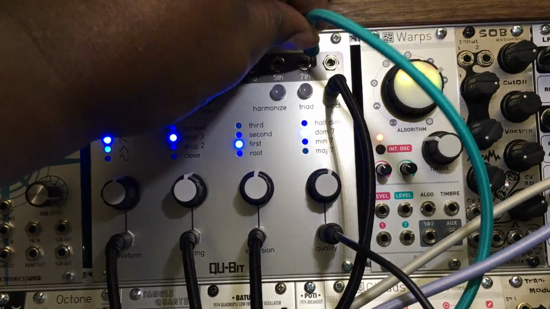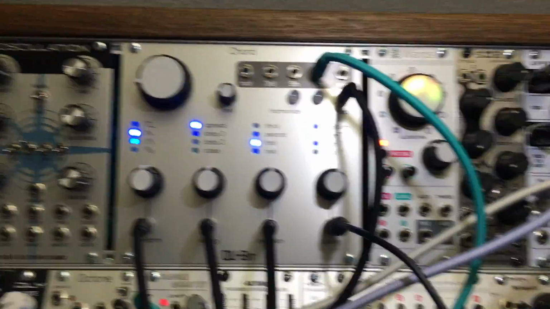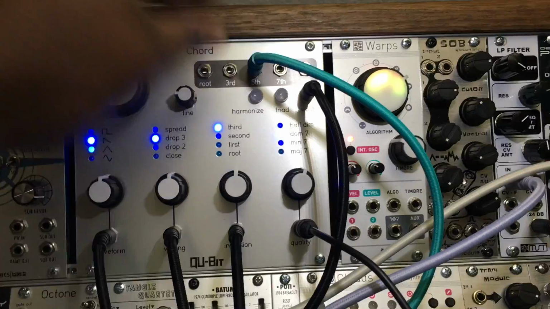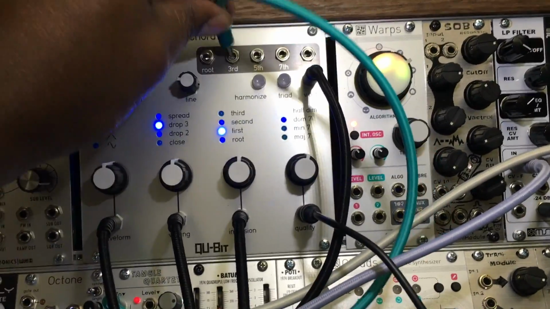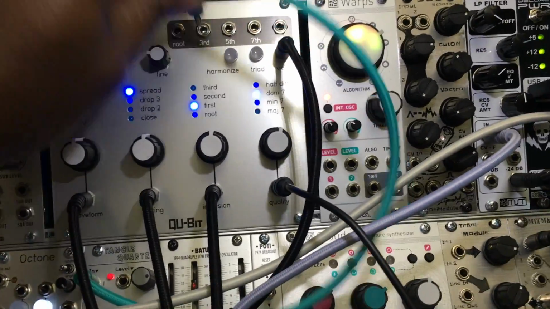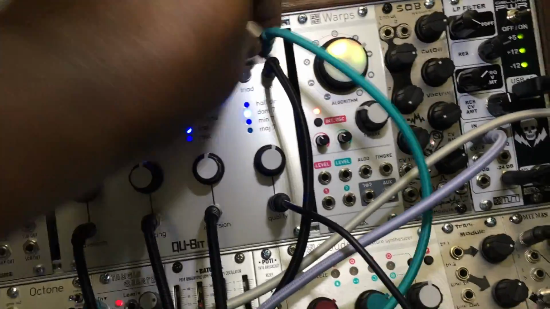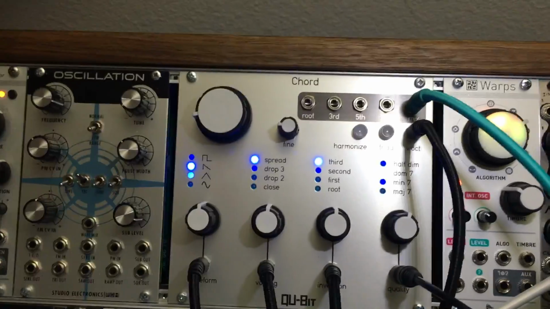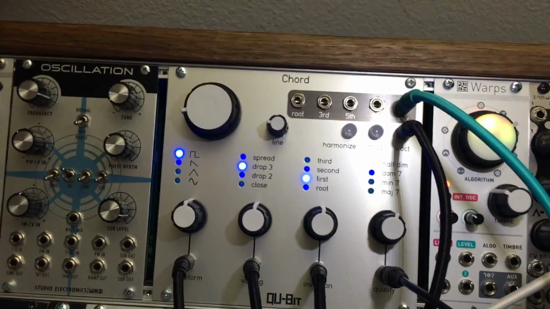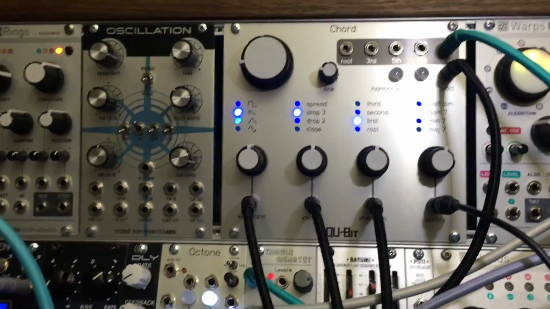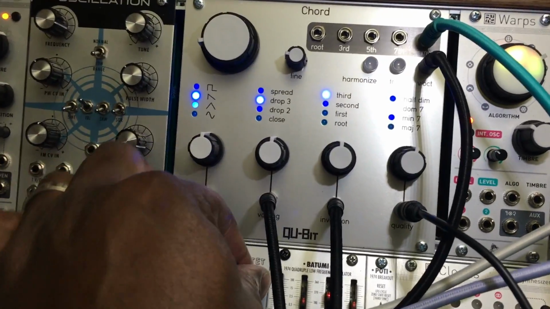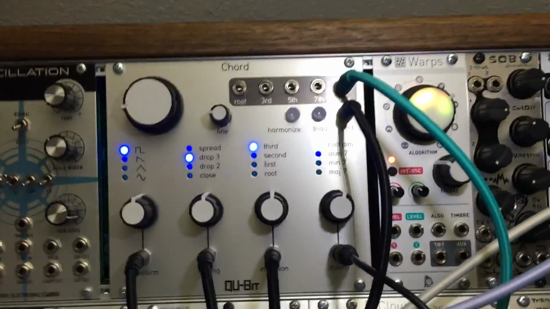Or if you just want to play the 7th note, right? But no polyphony, 3rd, no polyphony, root. It's just the one note. You put it in mix, and you get the chord. So yo, that's the chord module.